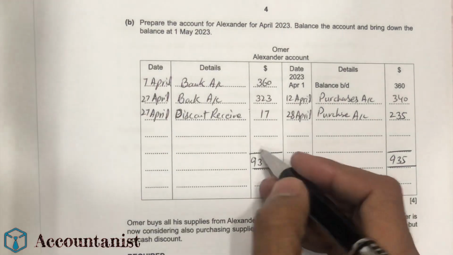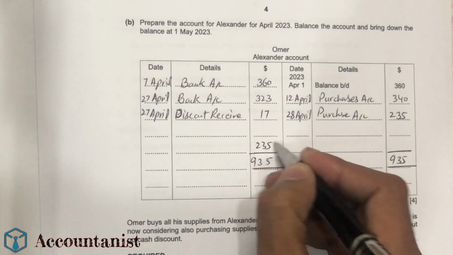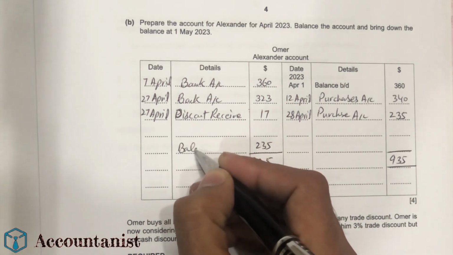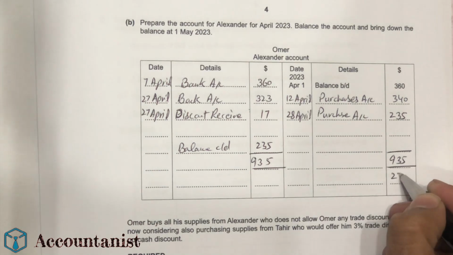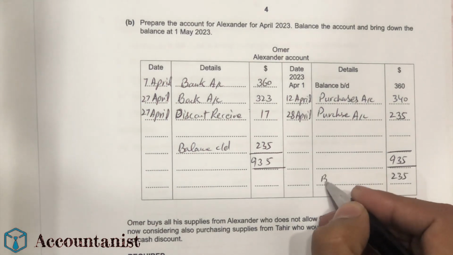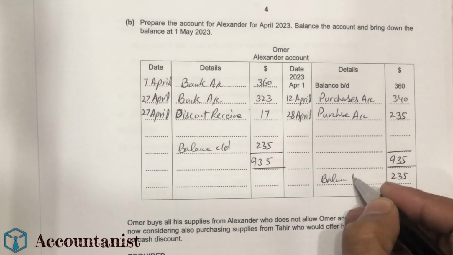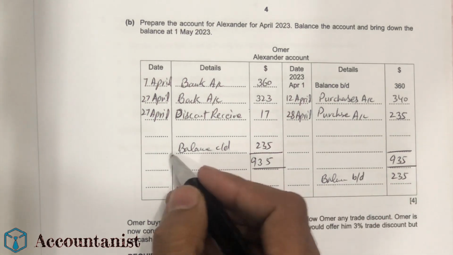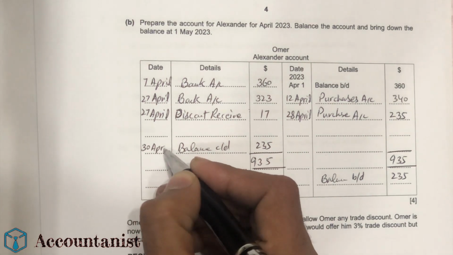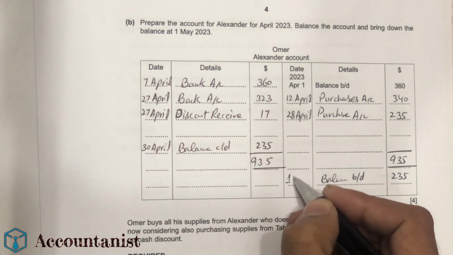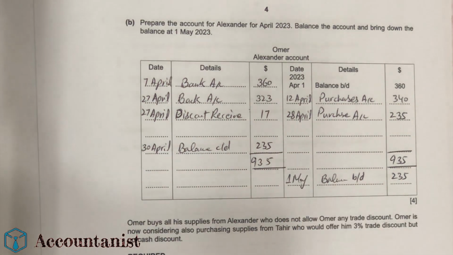So $235 will come up here as balance carried down, and it will become the balance brought down for the next month. Obviously here will come the 30th of April, and then 1st of May will come up here. So that's the account that we have made for this business.